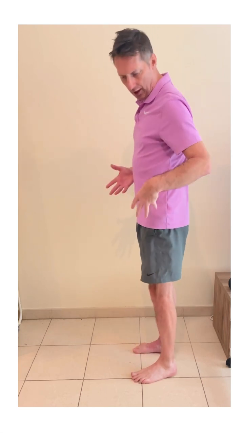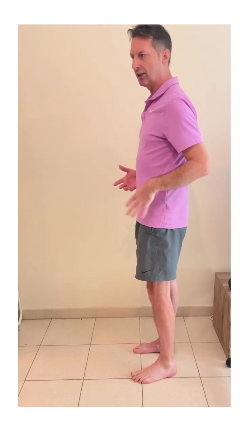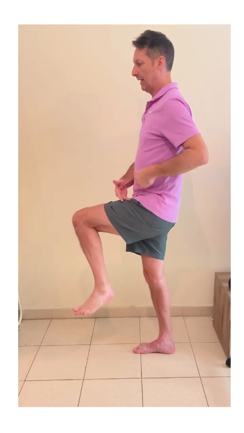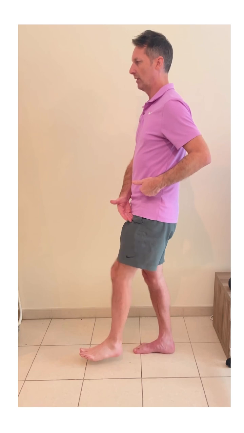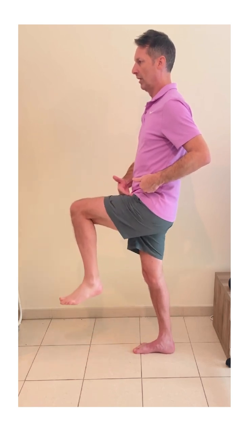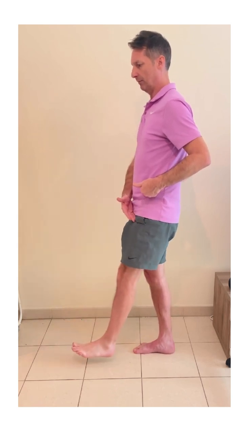Now I can do flexion and extension at the hip joint. Flexion at the hip joint, extension at the hip joint, flexion, extension. I can do abduction and adduction.